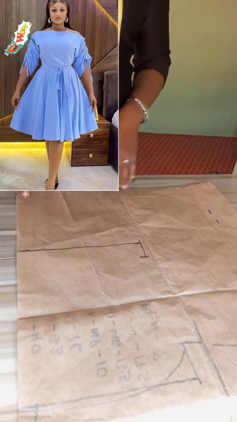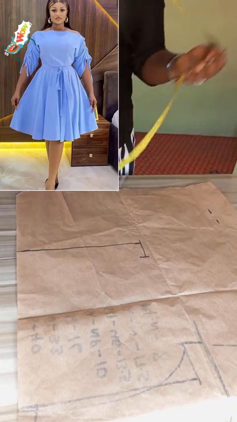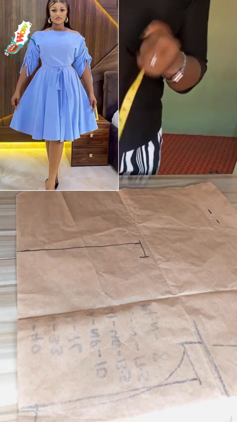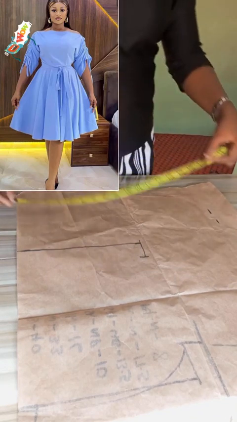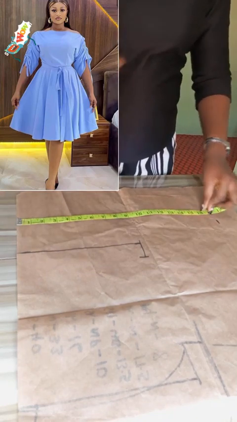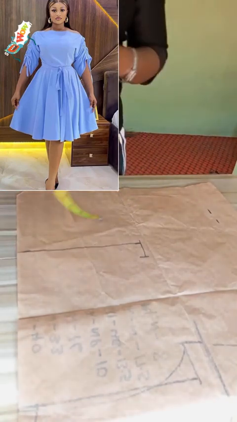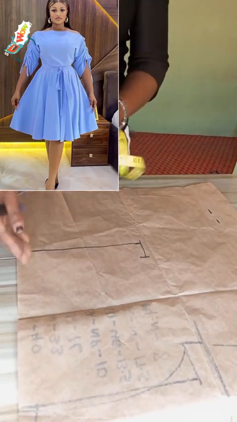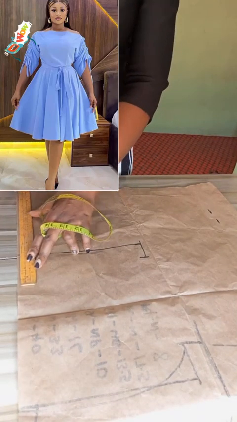Now let's follow along as we'll be doing justice to this dress. So the first thing that we're going to do is that we need to determine our half length measurement. Yes, half length measurement. But before we do that, we're going to leave 3/4 inch above the shoulder line. 3/4 inch above the shoulder line.